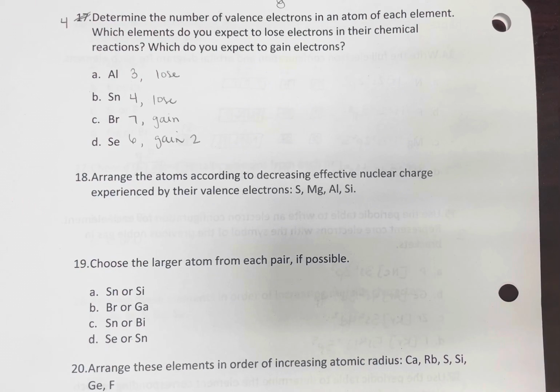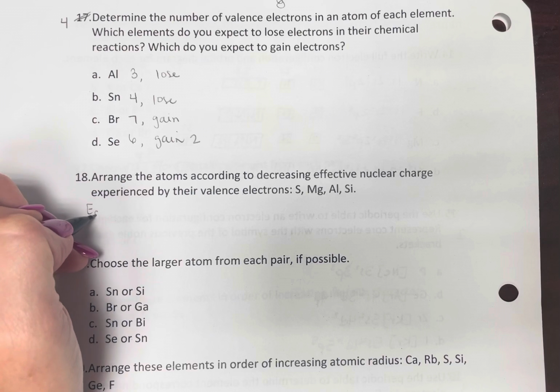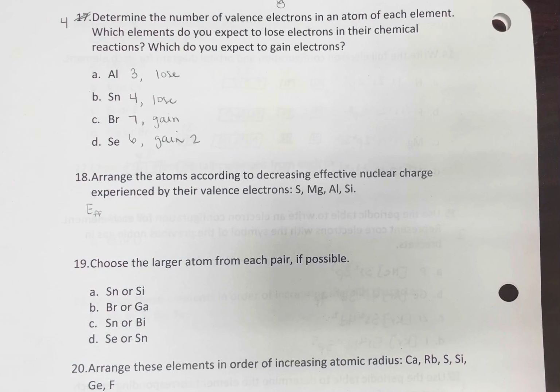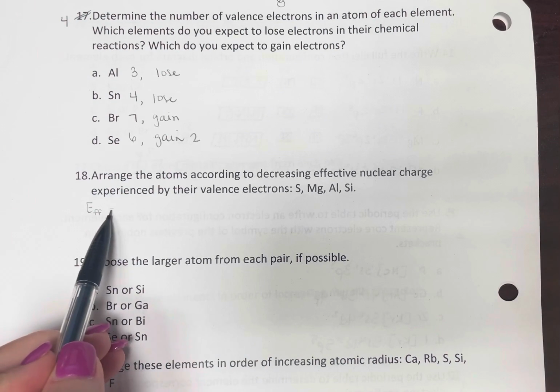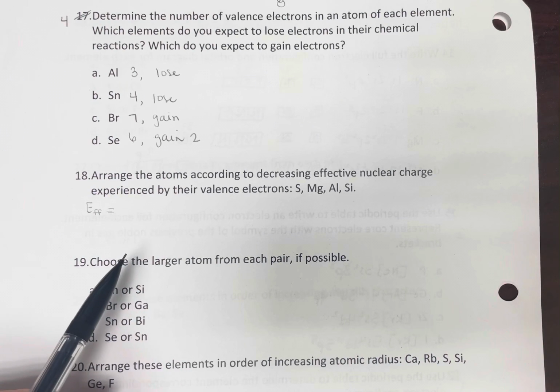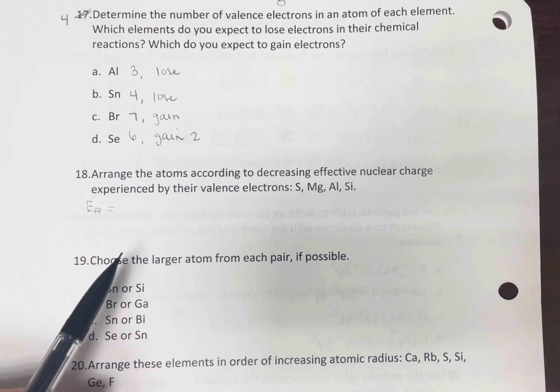So the effective nuclear charge is what's experienced when we're talking about things that are unshielded.